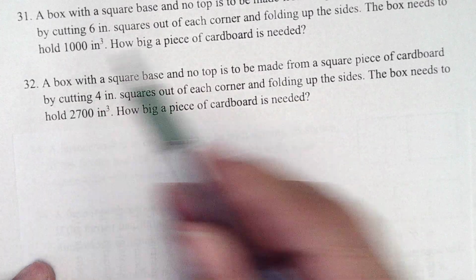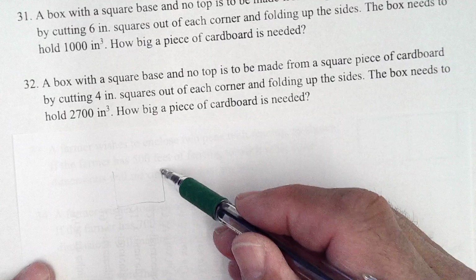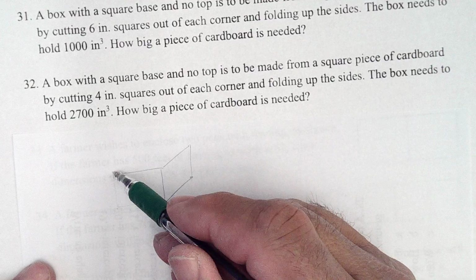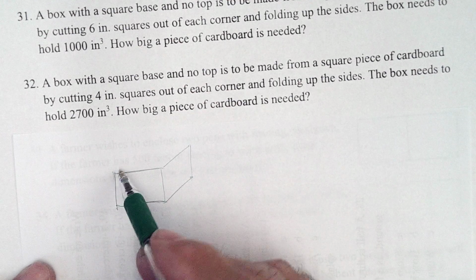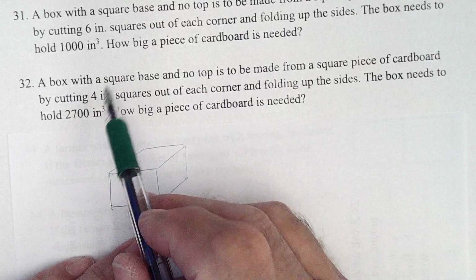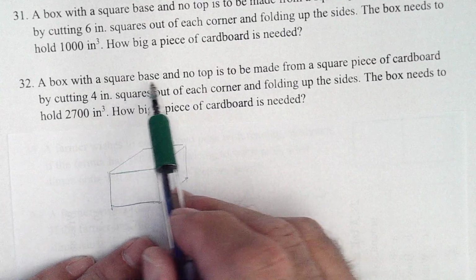A box. So we know what a box looks like. I'm writing kind of light, so it's kind of hard to see with this green pen. I apologize. There, was that better? A box with a square base.